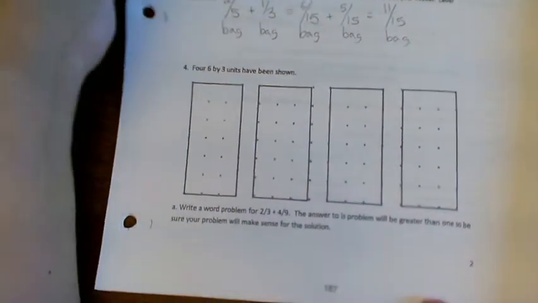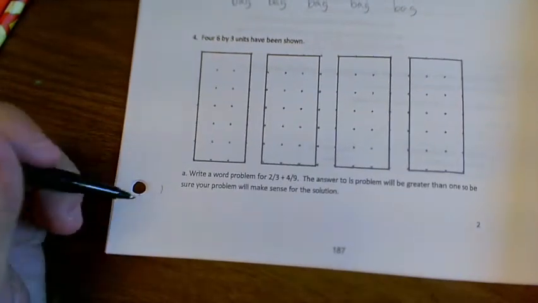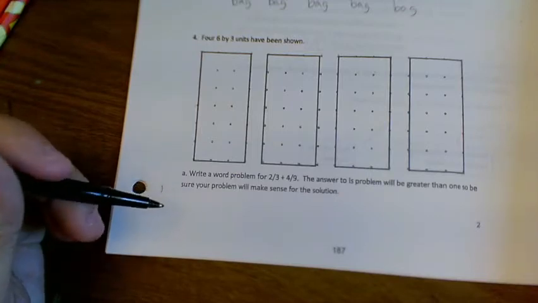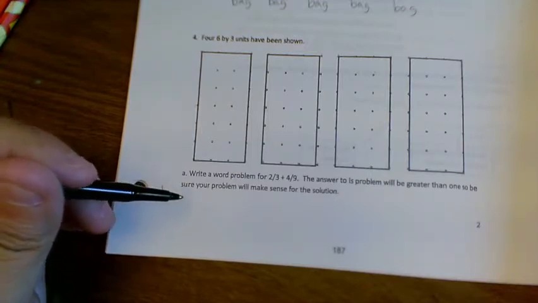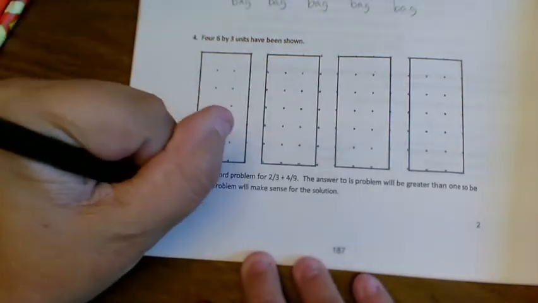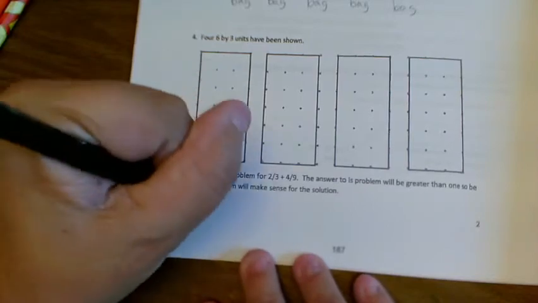Okay, so let's write ourselves a word problem. So 2/3 plus 4/9. So let's see, let me use some names of some people in class. We have 2 Tyras in class and 2 Chloes in class. So let's say maybe Tyra, oh, and then I totally spelled it wrong. So let me try that again.